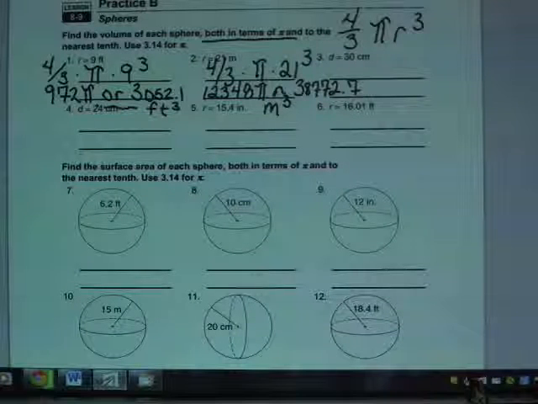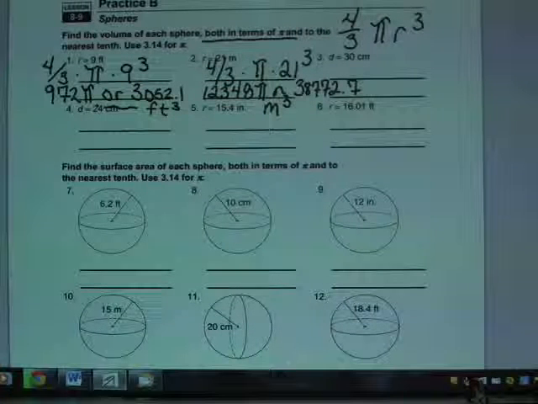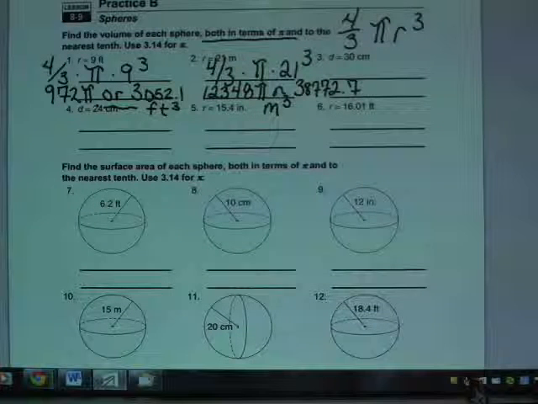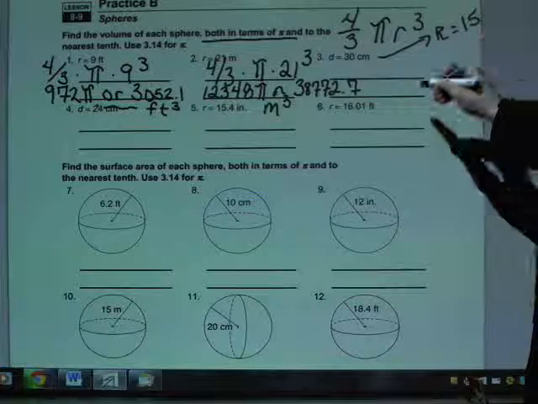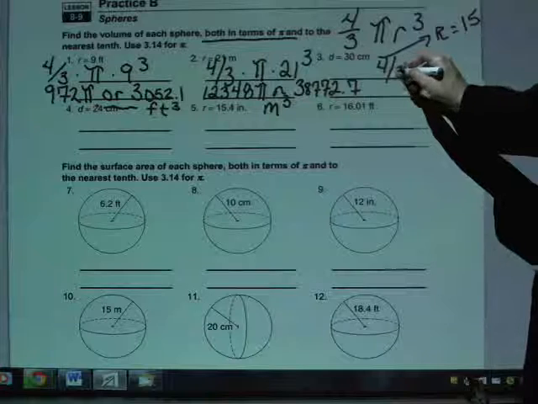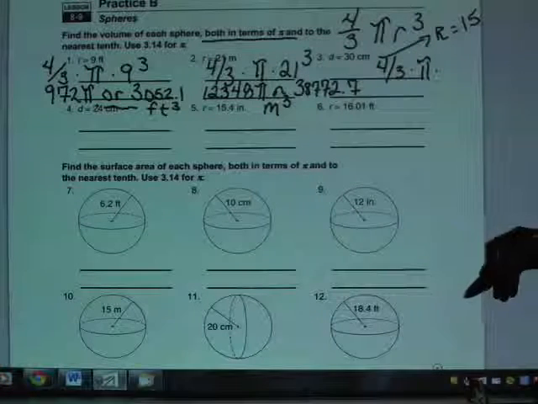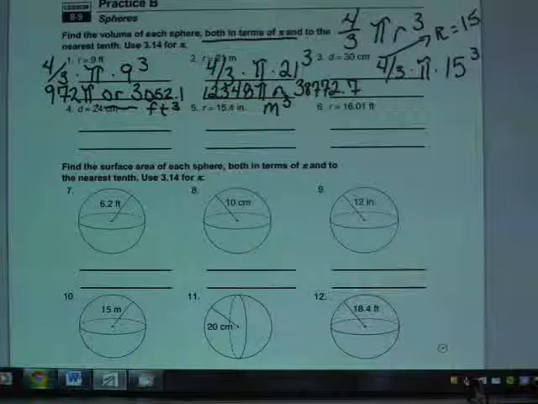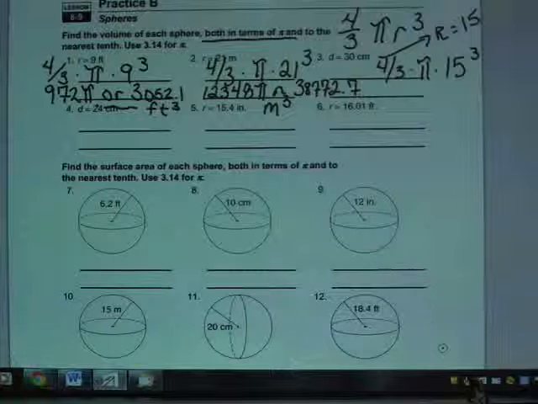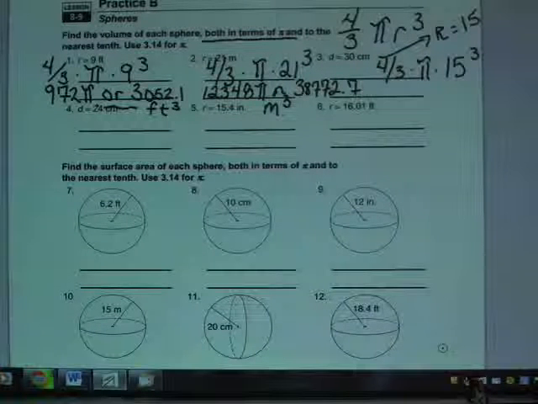All right, and then we'll take a look at number 3. Now notice what's different about number 3 is they gave us the diameter. Well, we don't want the diameter, we want the radius. So if the diameter is 30, that means the radius here is 15. And once I have the radius, I have what I need for my formula. So it's 4/3 times pi, which is eventually going to change into 3.14, times 15 cubed. Well, 15 times 15 gives me 225, times 15 again is 3375.